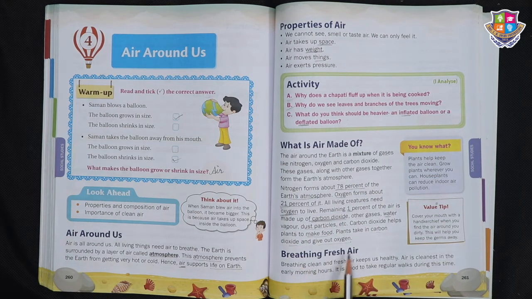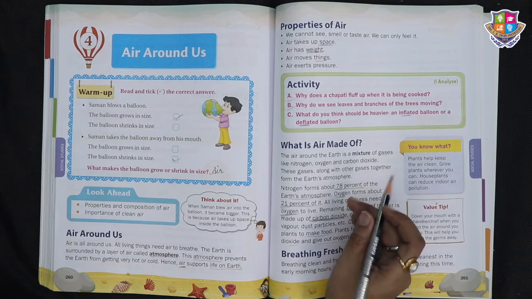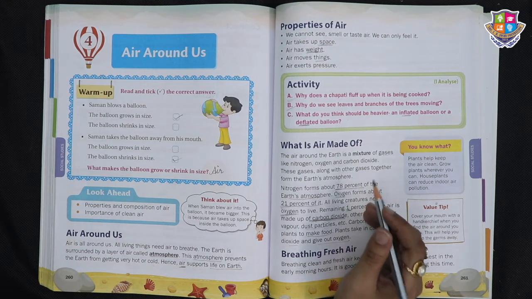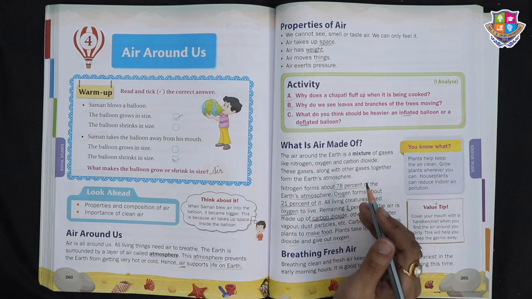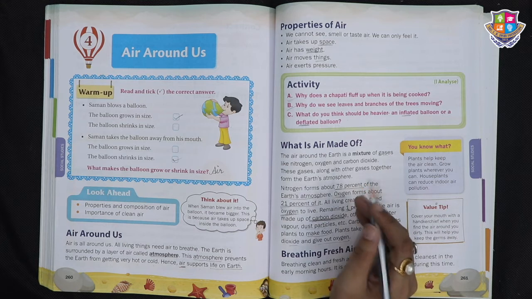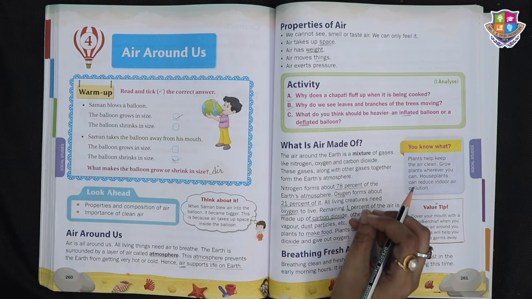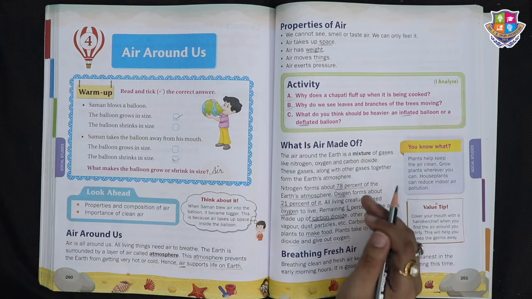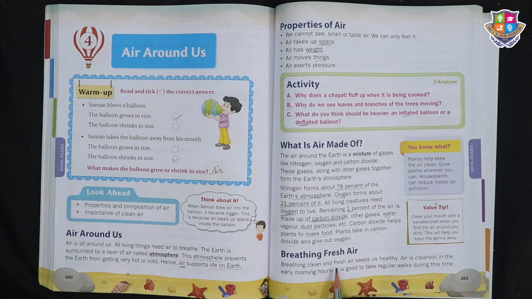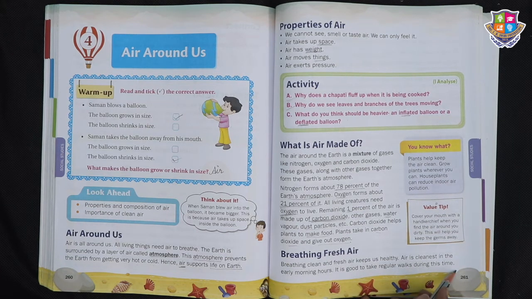Now, breathing fresh air is very important. So we should go for a morning walk in order to at least breathe some amount of oxygen, fresh air. Breathing clean and fresh air keeps us healthy. Air is cleanest in the early morning hours. It is good to take regular walks during this time.